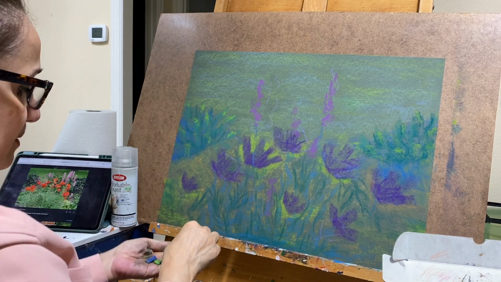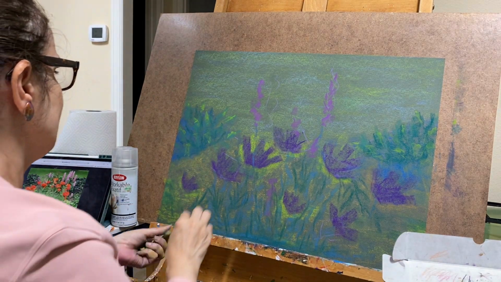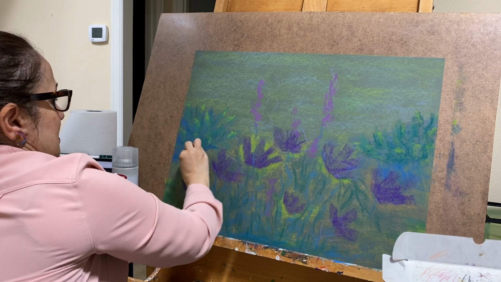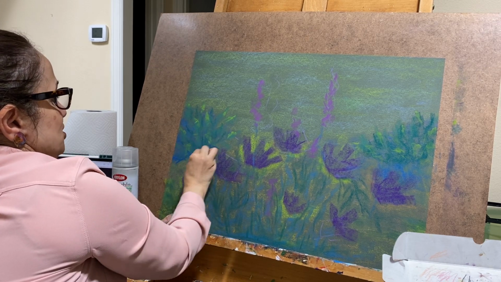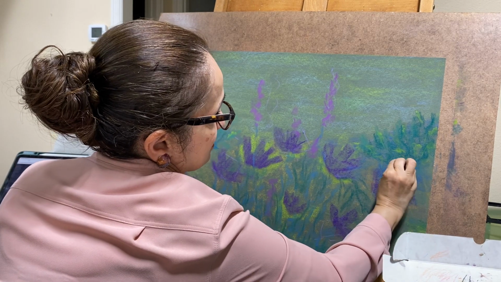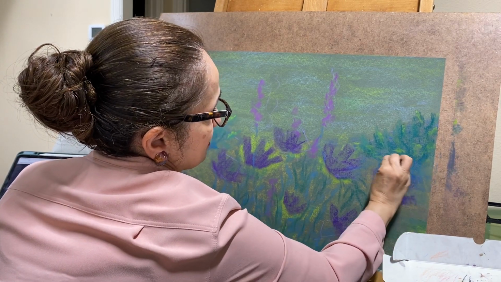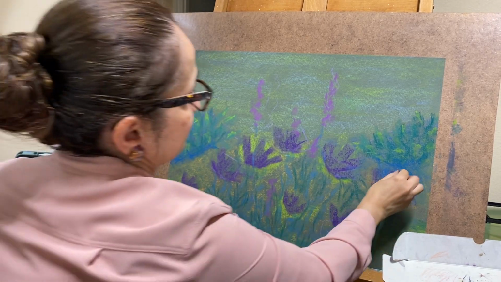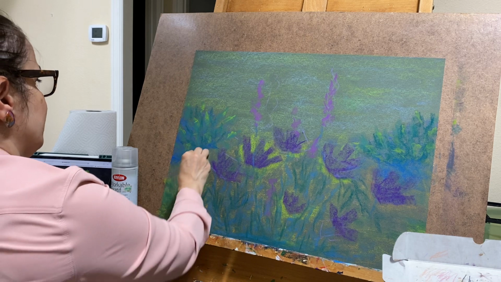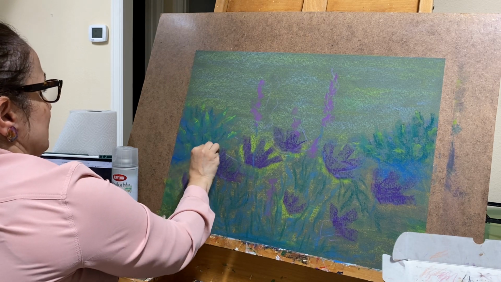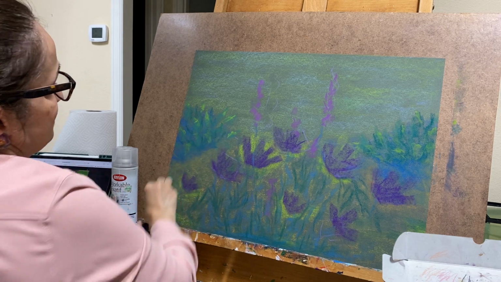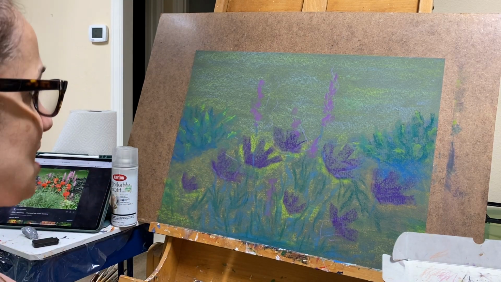And for the bottom part of this, we need a shadow. Change the direction of your hand to make this shadow. Okay. Then again come with your orange on top of this and make it blend more with the shadow.